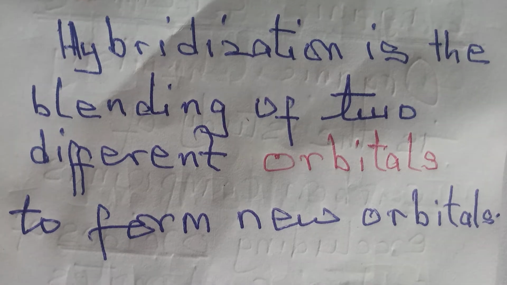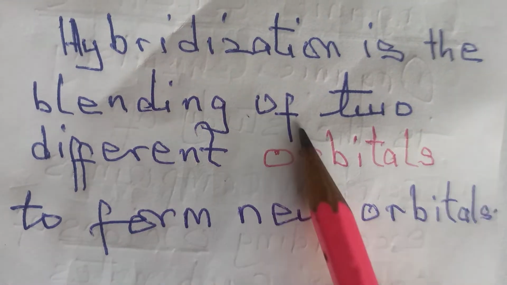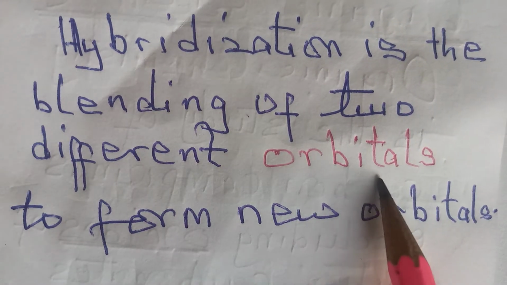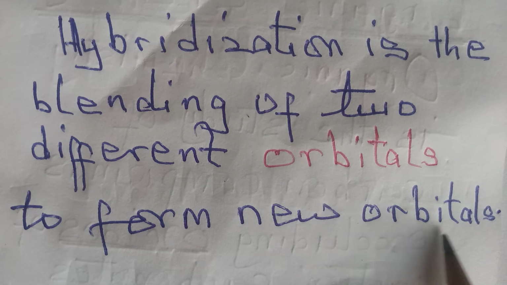Hybridization is the blending of two different orbitals to form new ones. So when two orbitals of different energy blend, we call that hybridization. Some of the orbitals we have are the s orbital, the p orbital, and the d orbitals. So when two of these orbitals mix or blend, we call that hybridization.